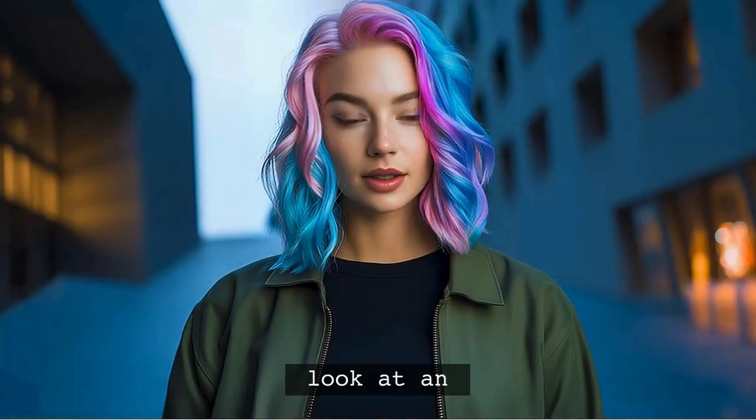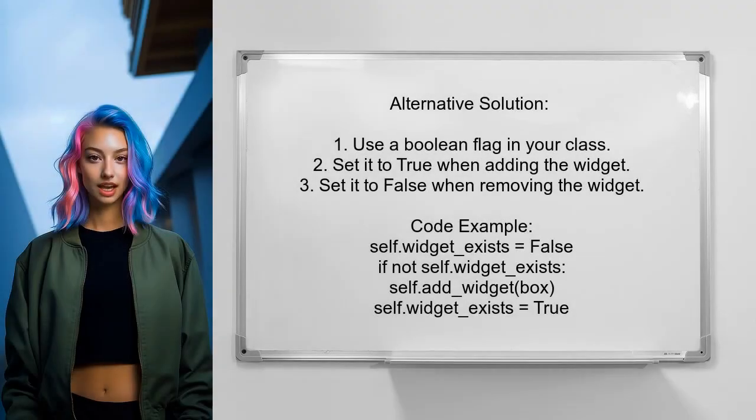Let's take a look at an answer from another user. An alternative approach suggested by a user involves using a Boolean flag in your class. This flag would be set to true when you add the widget and false when you remove it. This way, you can easily check the status of the widget before adding a new one.